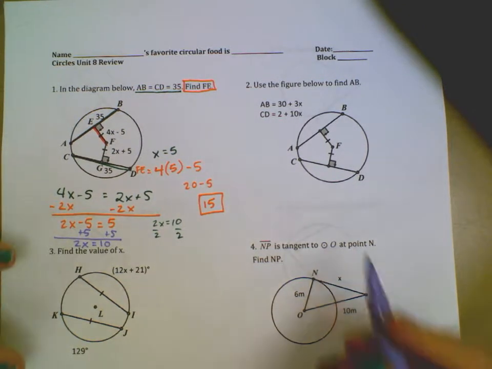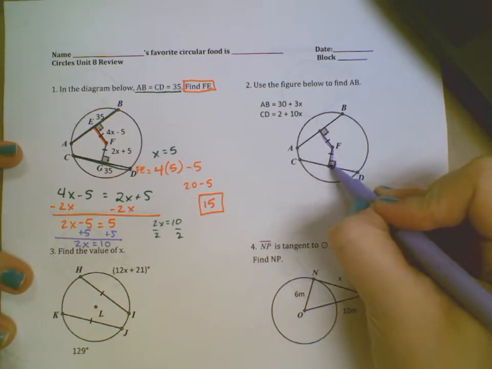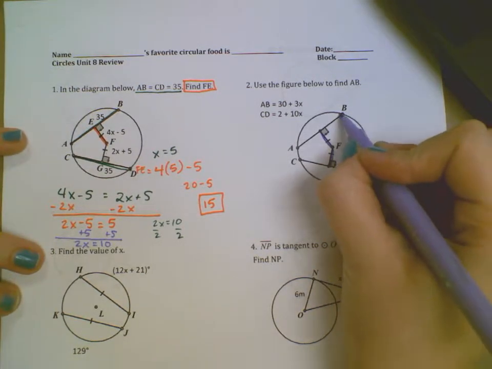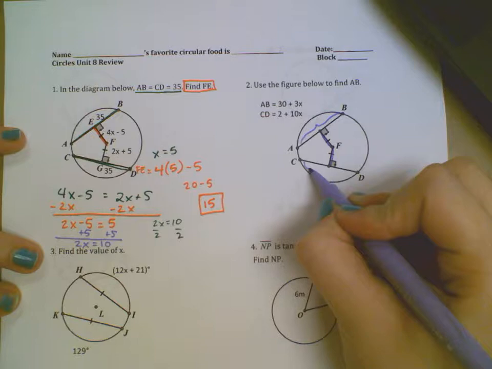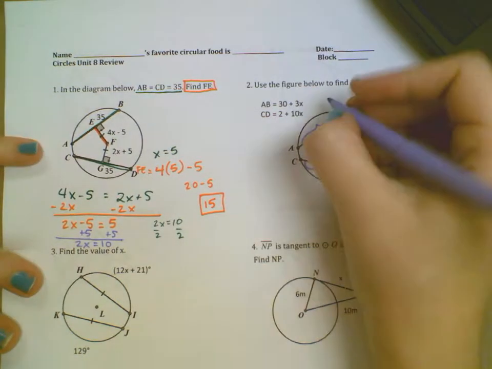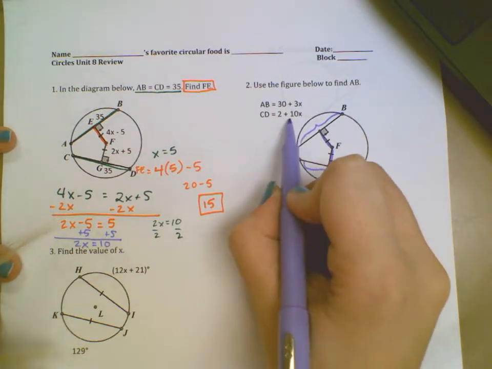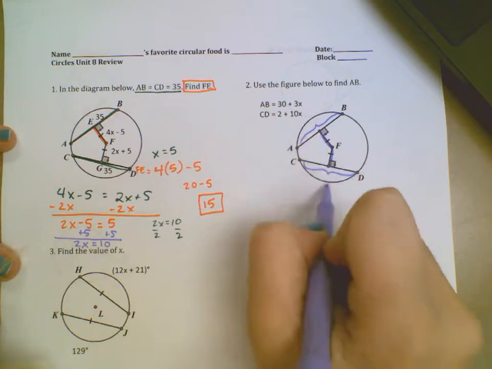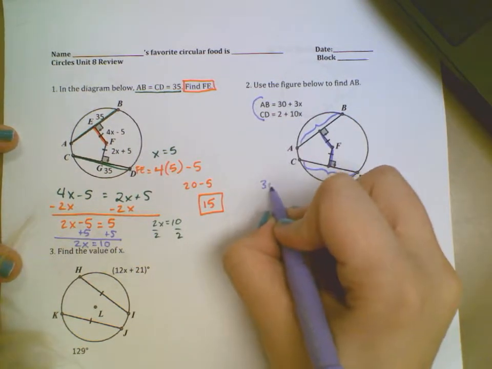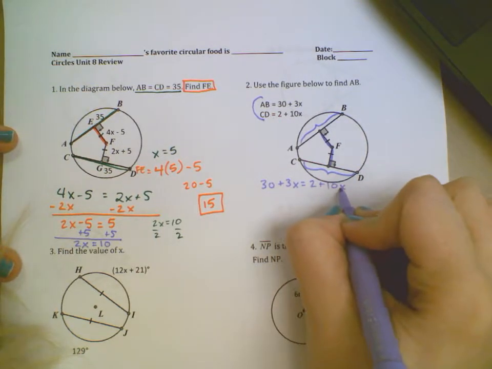Number 2 is similar, but just about the opposite. If we know that two chords are equidistant or the same distance from the center, then I know that the chord, this, must be the same distance as this. So if AB is 30 plus 3x and CD is 2 plus 10x, I know that they have to be the same length, so I can set these two equal to each other. And I can say 30 plus 3x equals 2 plus 10x.